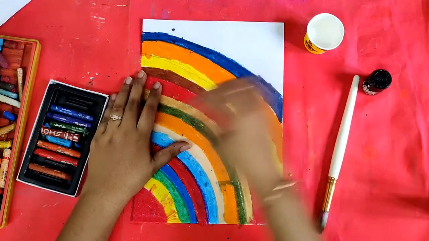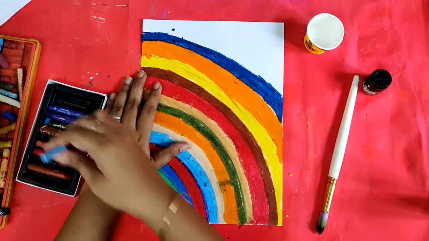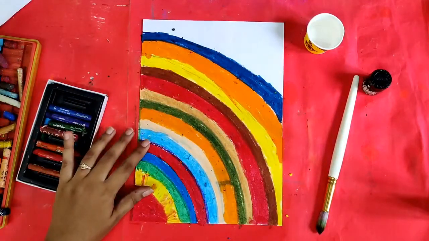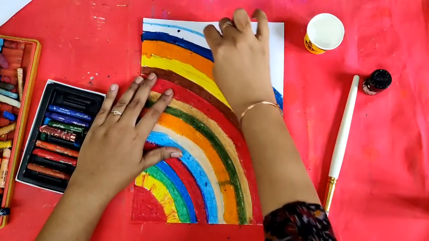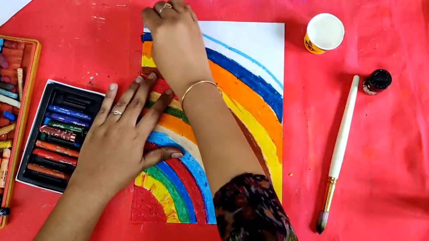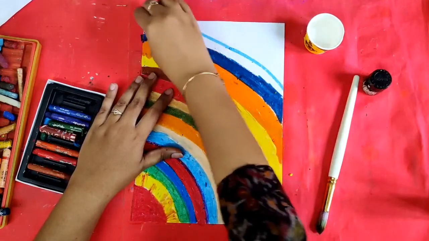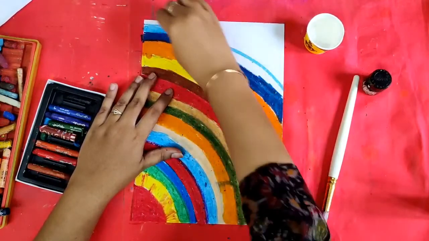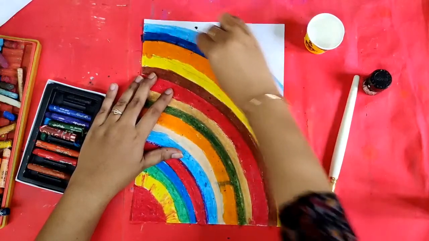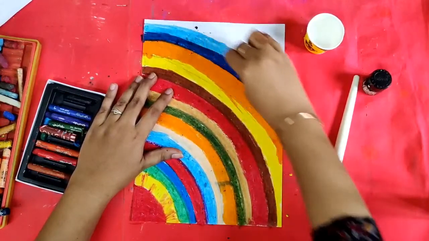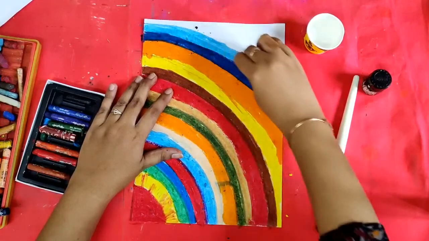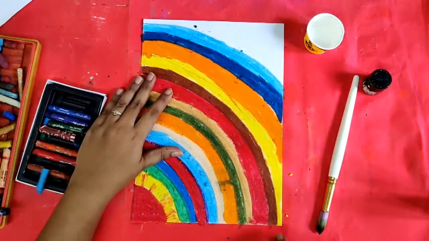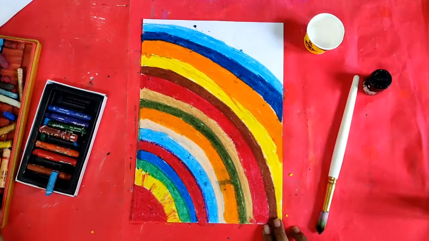And this is how the dark blue I am going to do. Got it, everybody? Yes. Now I'm going to take another blue shade and I will just do it nicely like this. Up and down, up and down. Okay? And I'm going to change the color now.